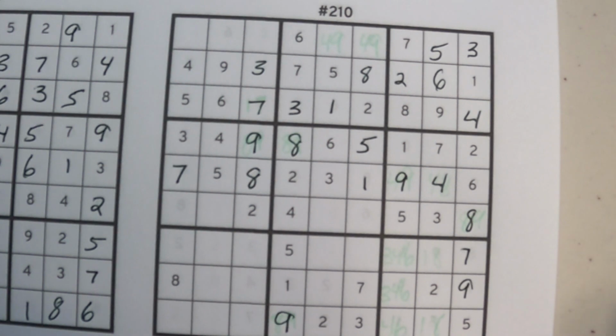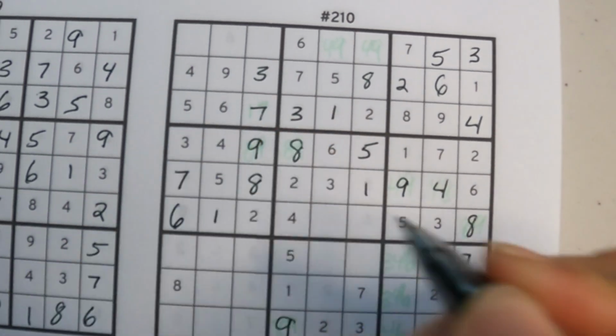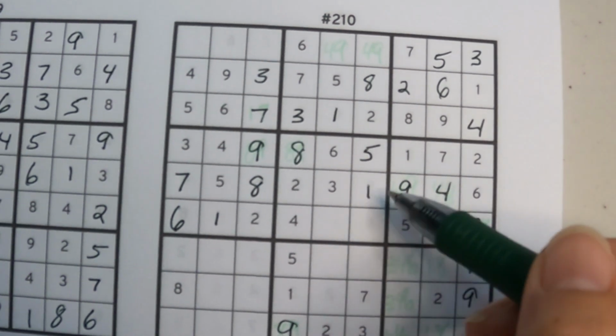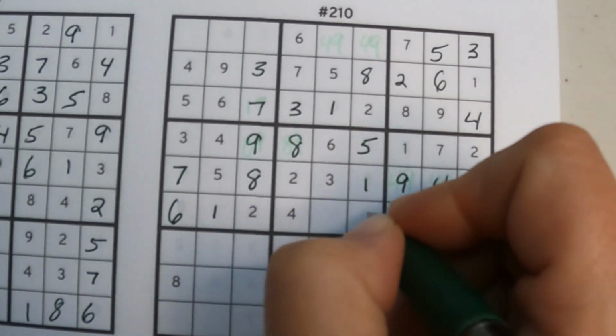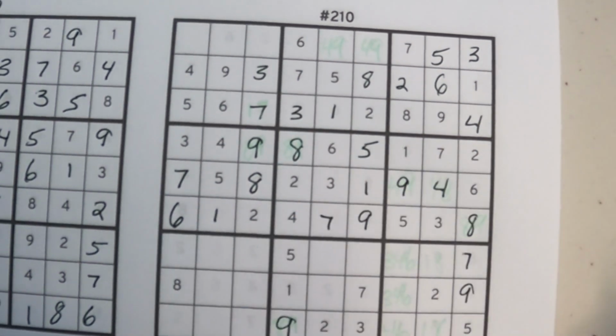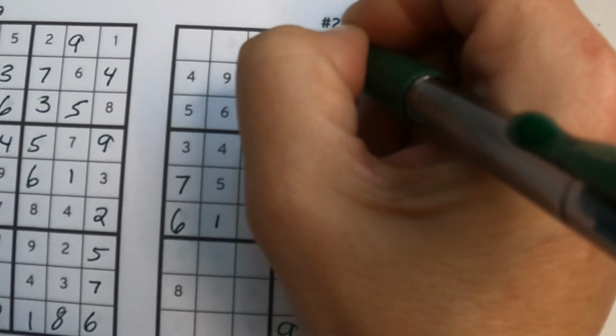For this box now, we're missing a 1 and a 6. We've got a 6 here, so 1, 6. And for this box, looks like we're missing 7 and 9. We've got a 7 here, so 9, 7. That 9 makes this our 4, 9.